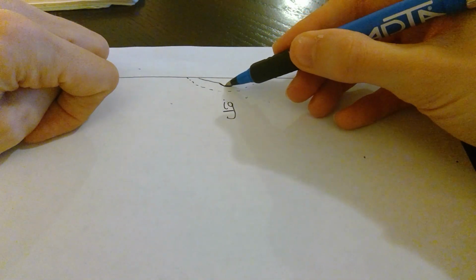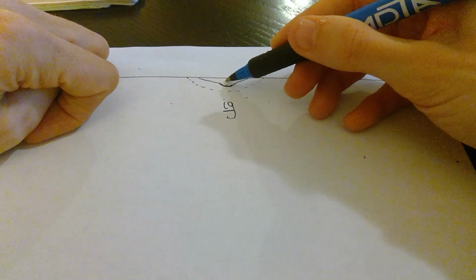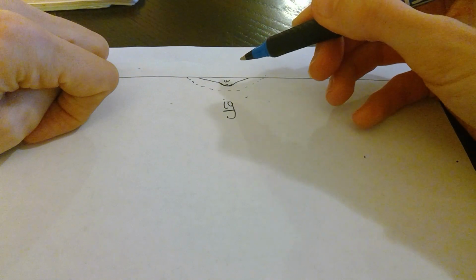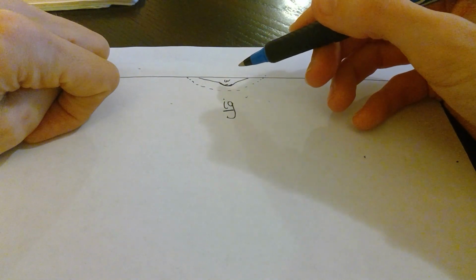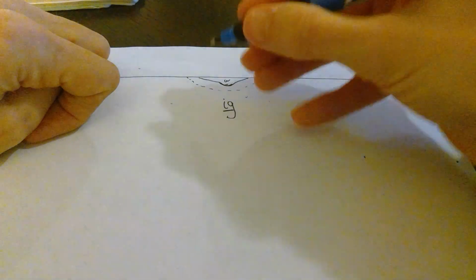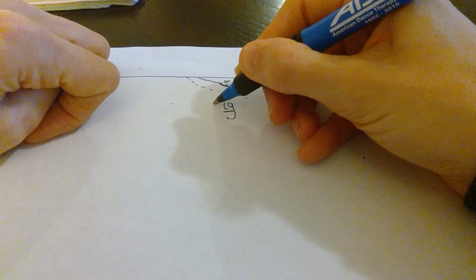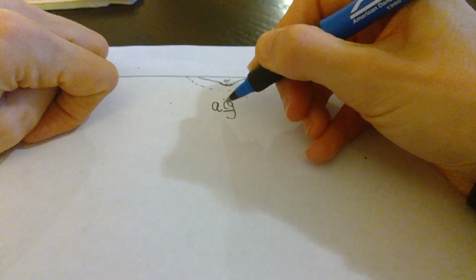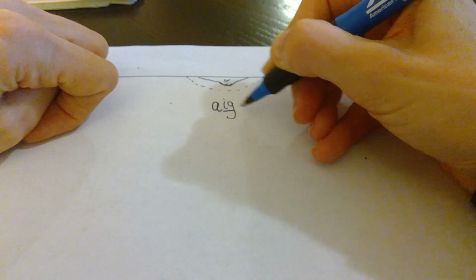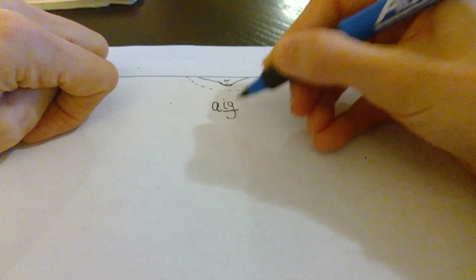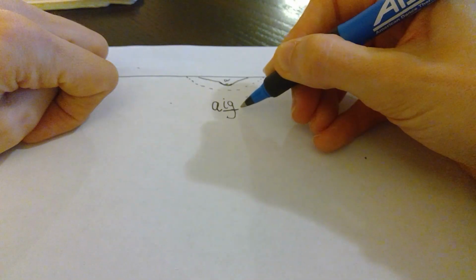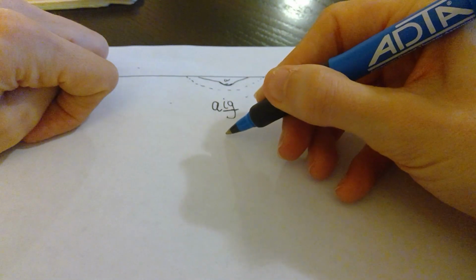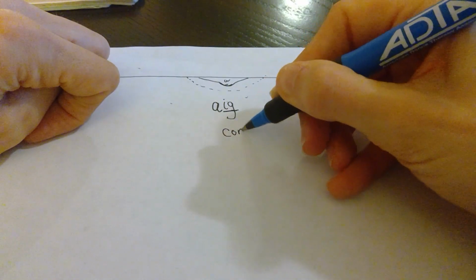And this thing on its side looks like an A to me. Because we want to write in developmental order, I'm going to write an A in front of the IG, and the IG is underlined to tell us that it is the container.